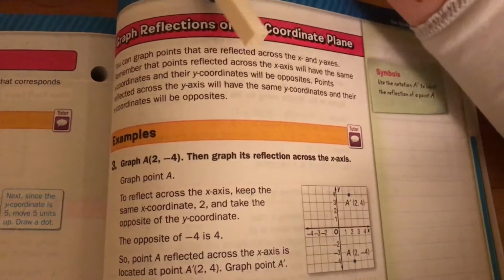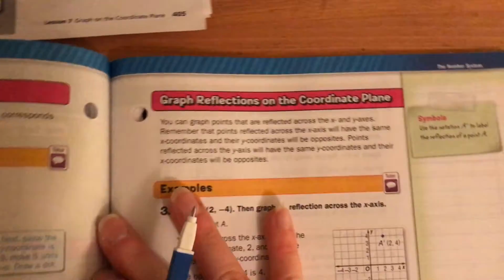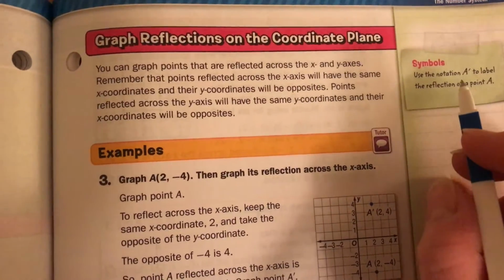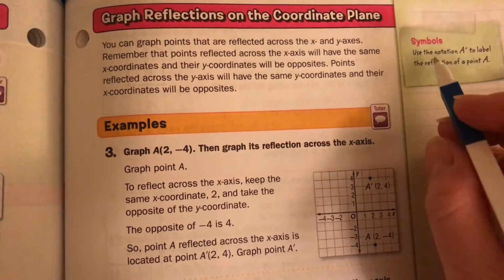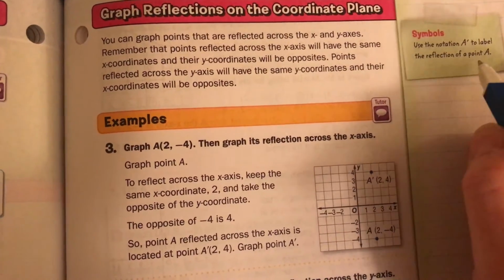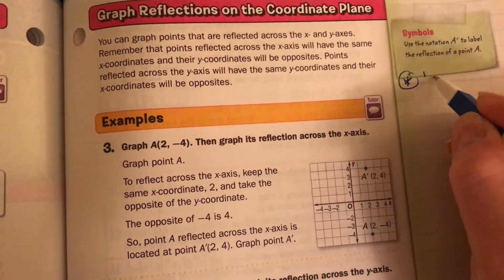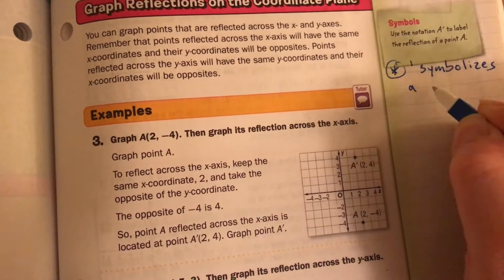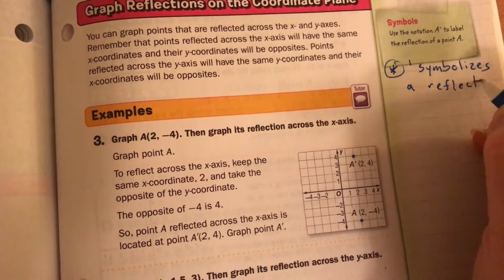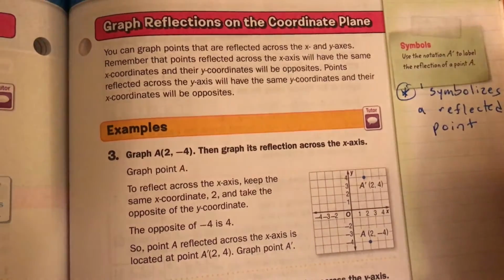So now we're going to try to graph reflections of our points across the X and Y axis. When we graph a reflection, we label it with this little symbol right here. It says use the notation to label the reflection of point A. So this symbolizes a reflected point. So it's just like a little apostrophe.